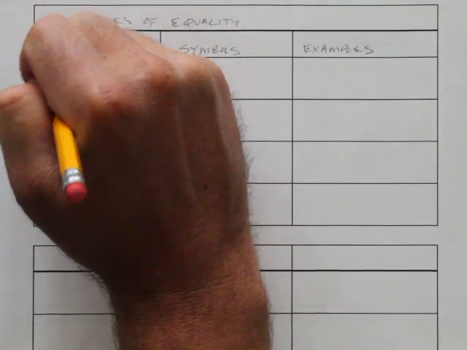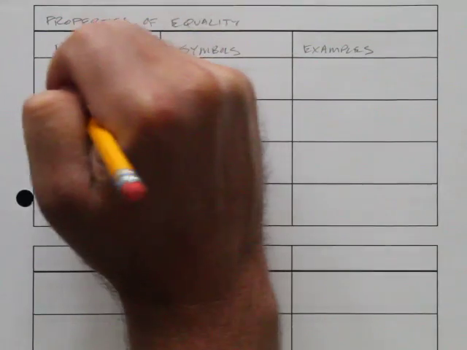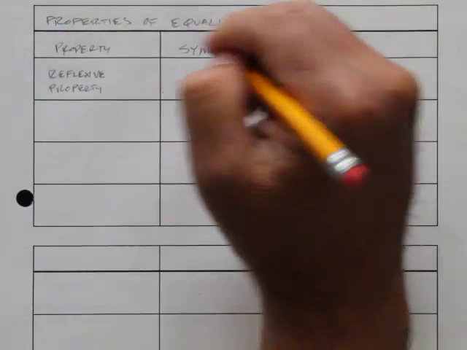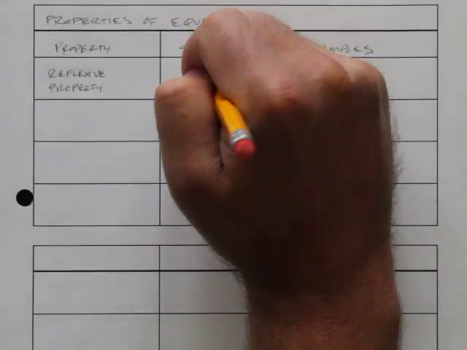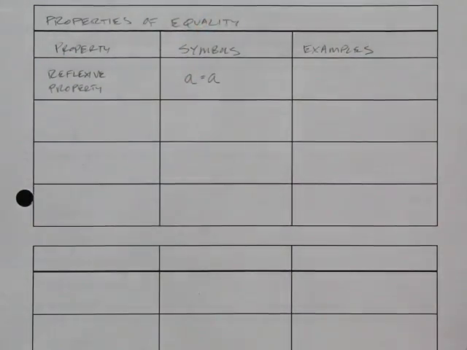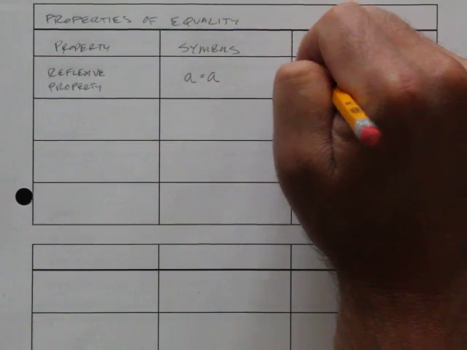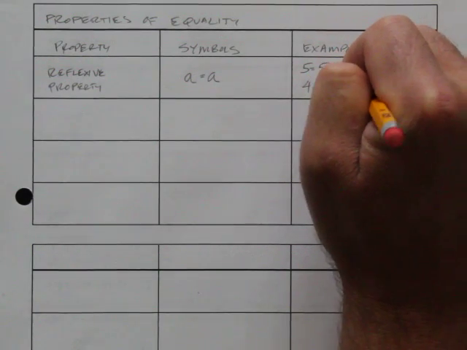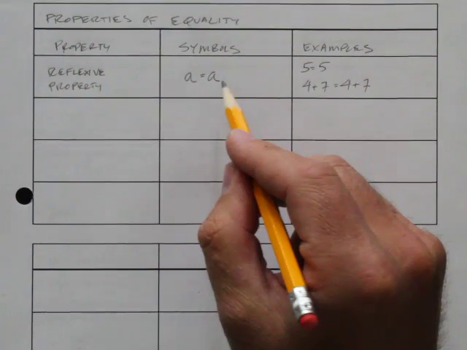The first property we're going to look at is the reflexive property. This basically just says if I've got a number a, it equals itself. So an example with numbers would be 5 equals 5, or 4 plus 7 equals 4 plus 7. Any expression equals itself.